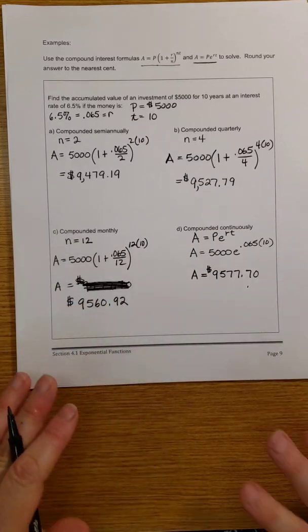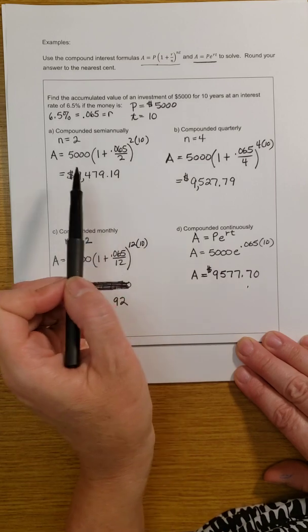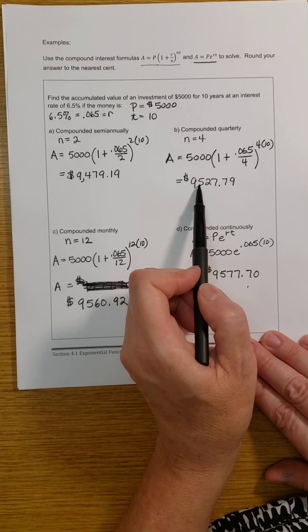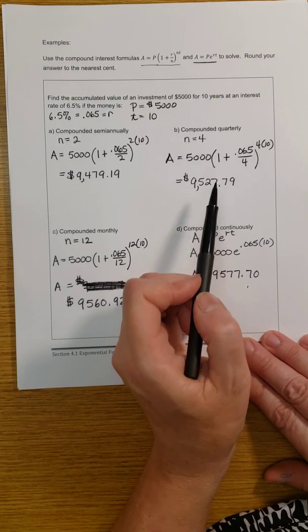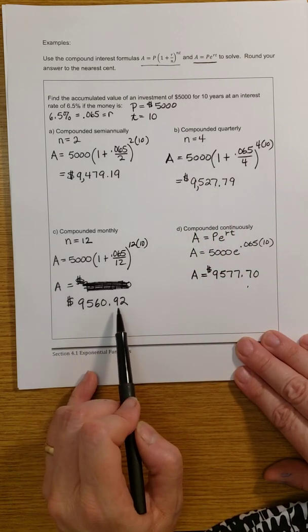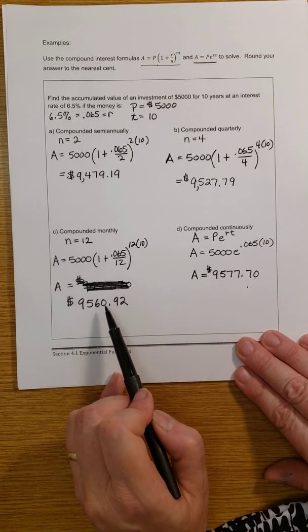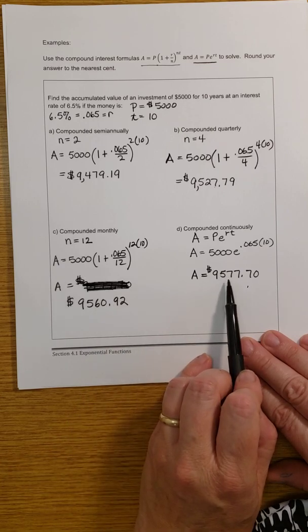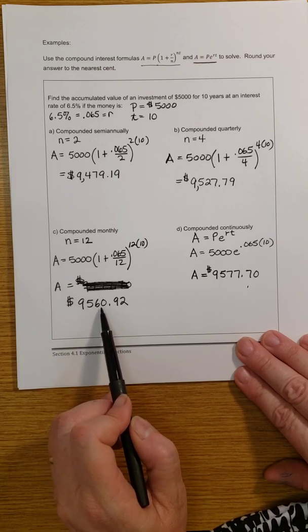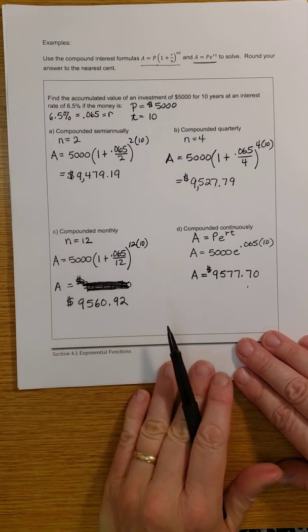All right, now looking at these numbers, you'll see that they increase quite a bit going from 2 to 4, okay? It jumps up from 9,479 to 9,527, so that's a pretty good jump. But going from this number here to the next one, it's not quite as big of a jump, and even less as we go from compounding monthly to compounding continuously. There's only an increase of about not quite $17. Okay, so it kind of levels off is the point here.